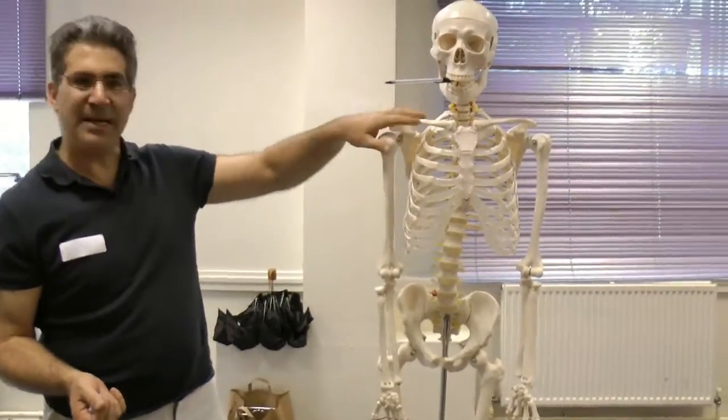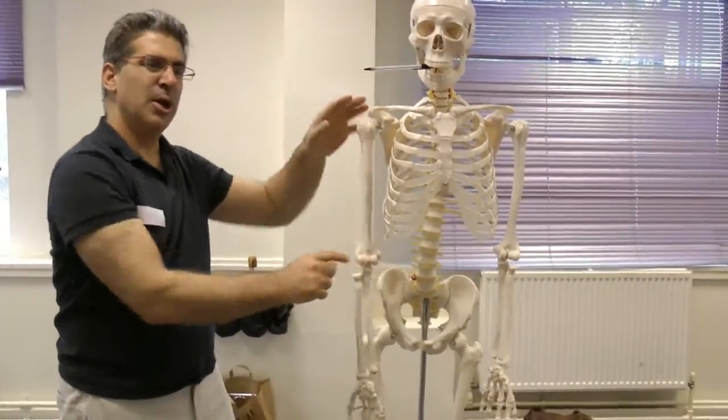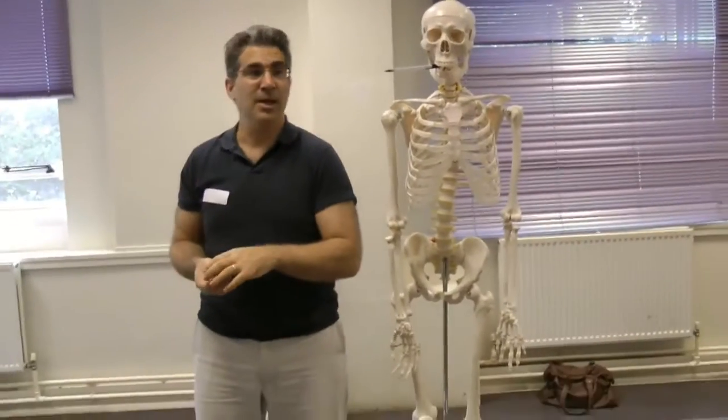Also, when we learn the muscles, we revise the bones. So you have the biceps muscle, which is attached to the humerus. So you also know the relationship between the bones and muscles. When it comes to palpation, it will also be handy.